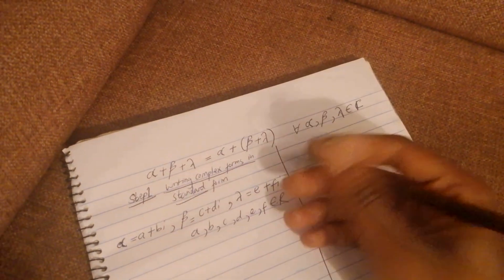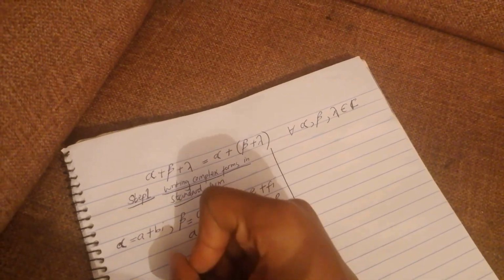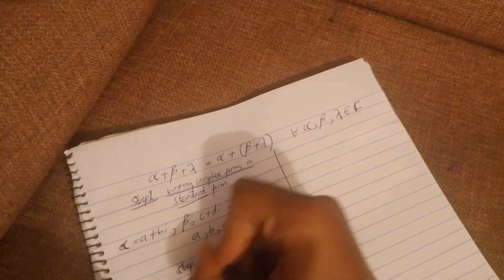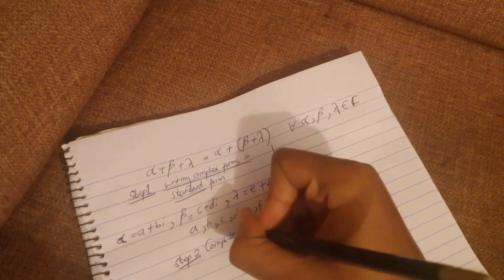Expand this so that we have these representations of the unknowns, and then when we go to step two, we compute first the left hand side.